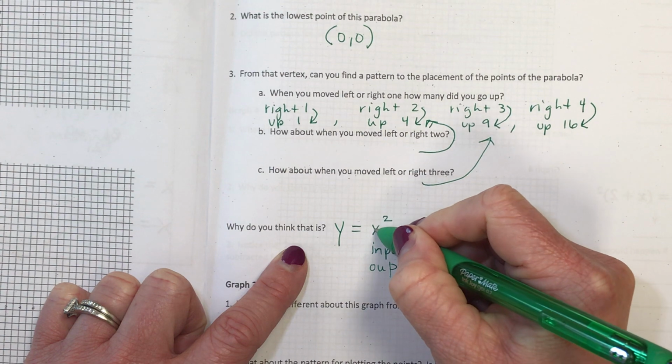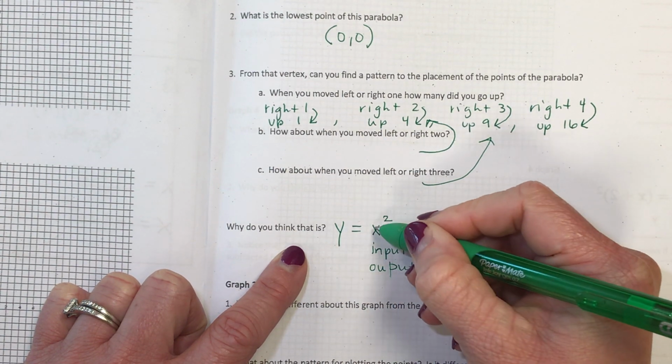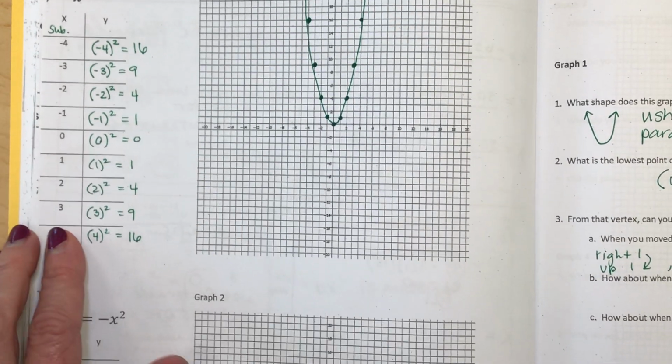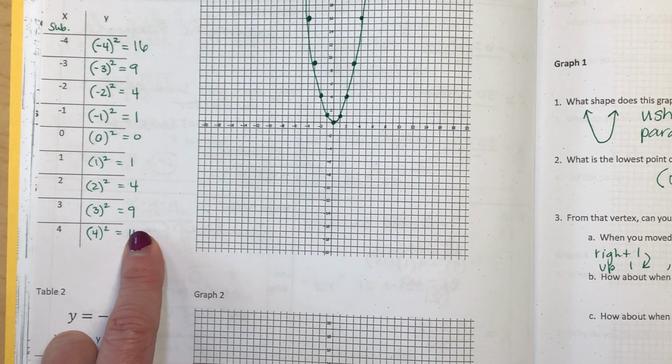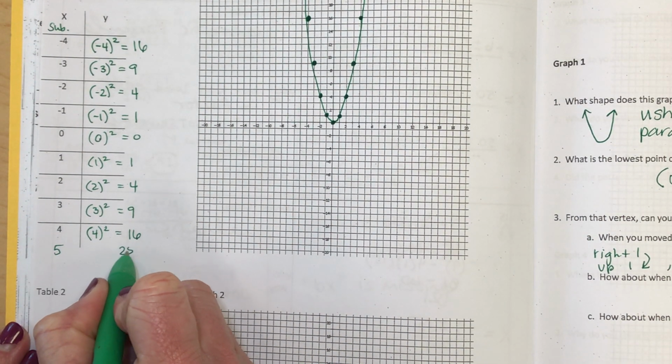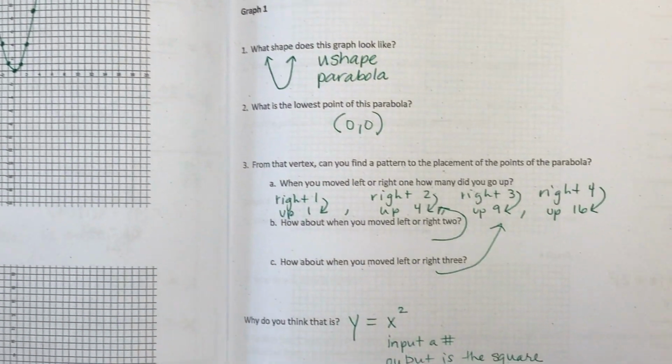So when you input 1, you get out 1. When you input 2, you get out 4, just like we did over here. When you input 3, you get out 9. 4, you get out 16. And then if you input 5, 5 squared would get you 25. And so this is the pattern of squares.